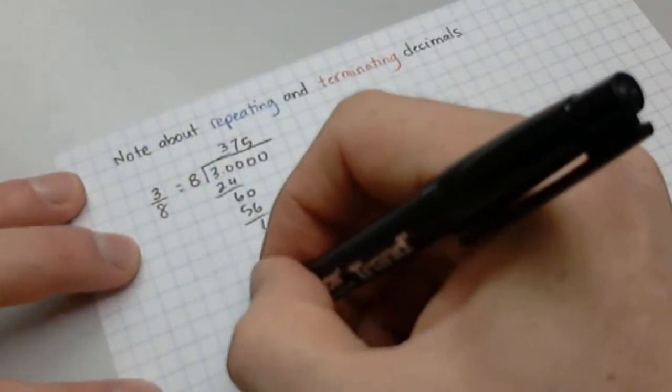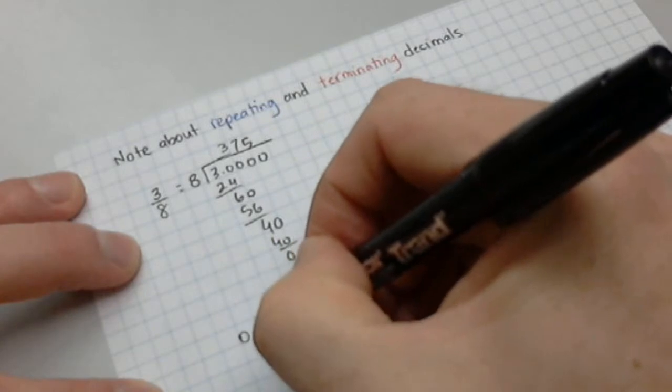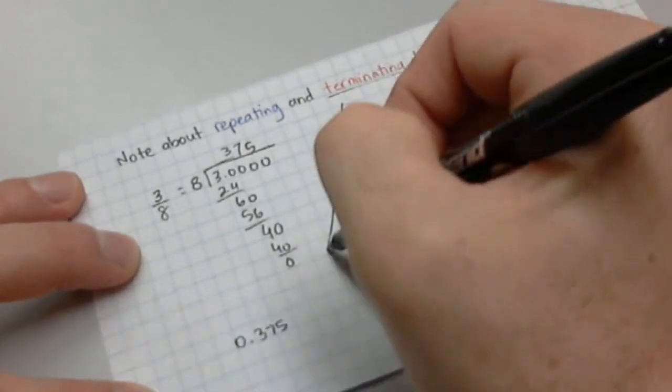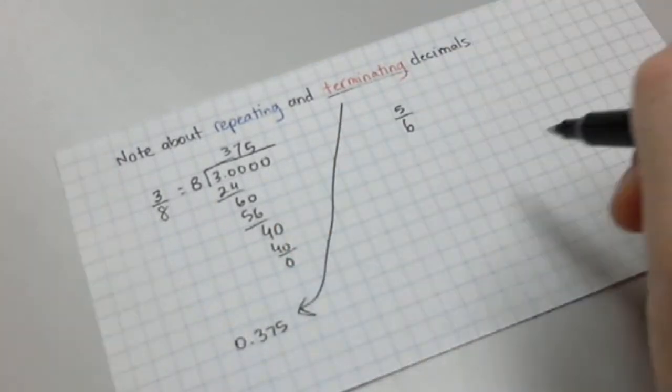The answer is 0.375. So this is called a terminating decimal because it has an endpoint.